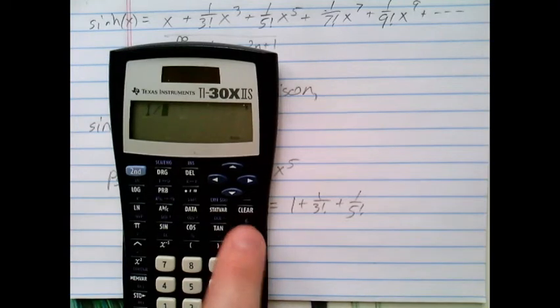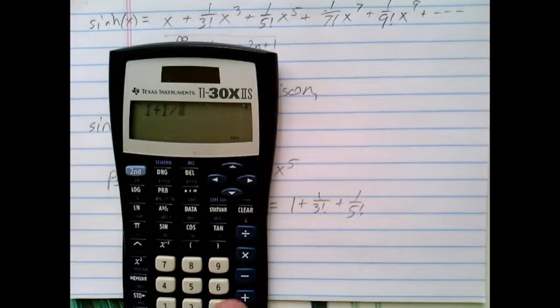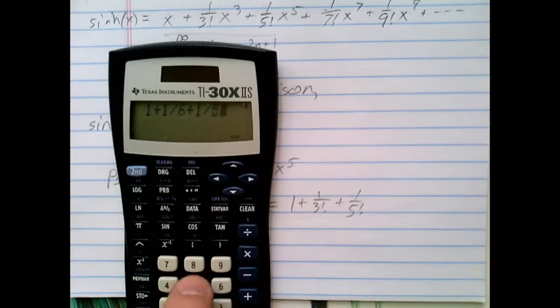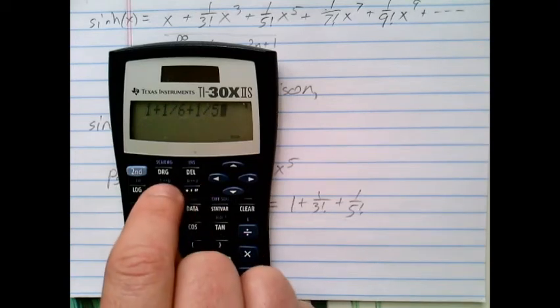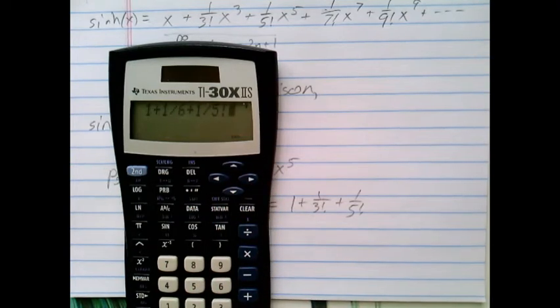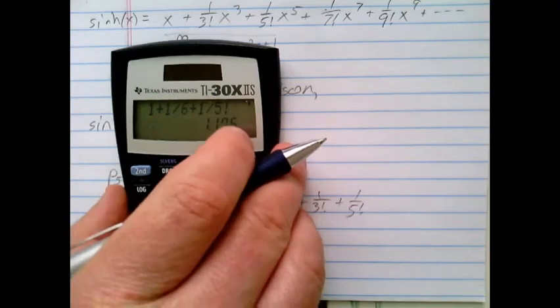So 1 plus 1 divided by 3 factorial, which is 6, plus 1 divided by, if you don't remember what 5 factorial is, you can put in the 5, hit the probability key, and select the factorial symbol. So according to this, my answer is 1.175.